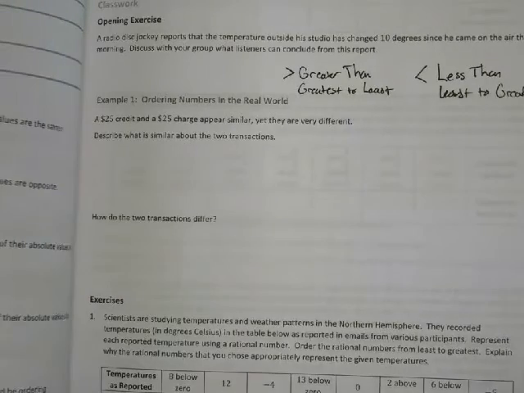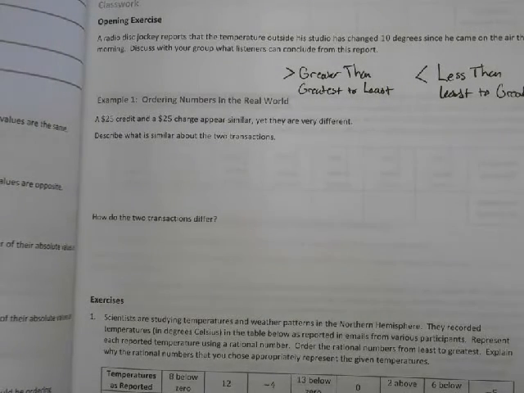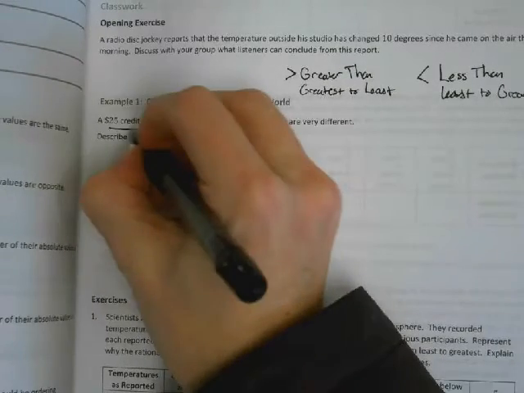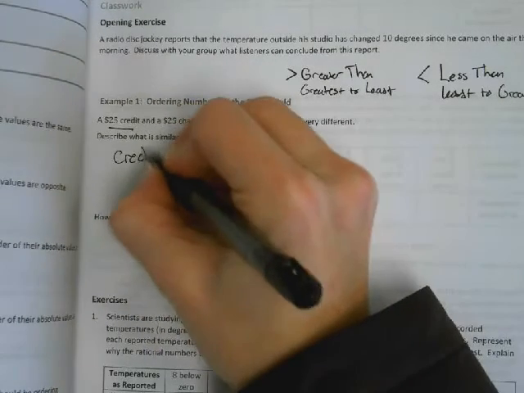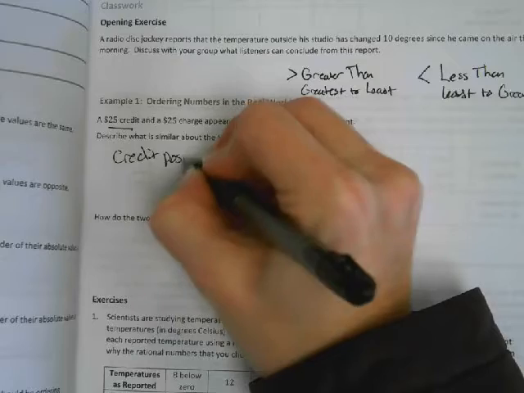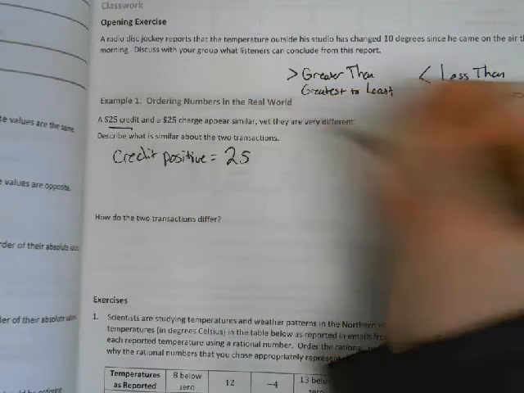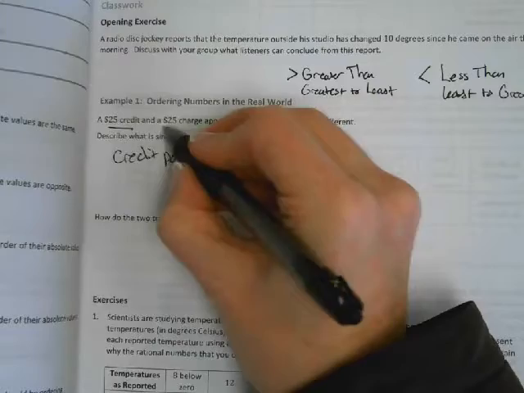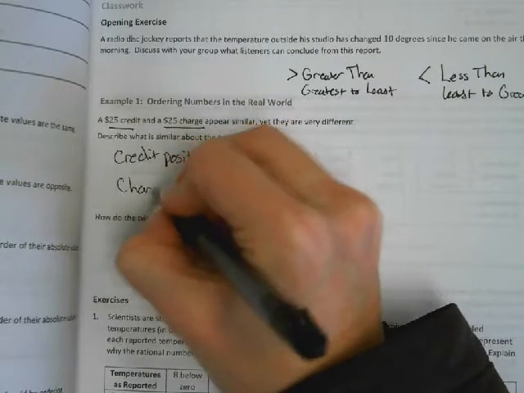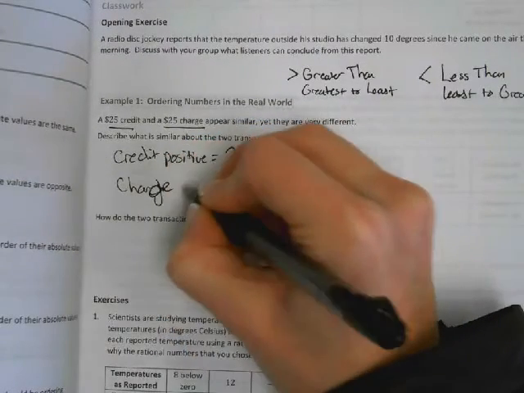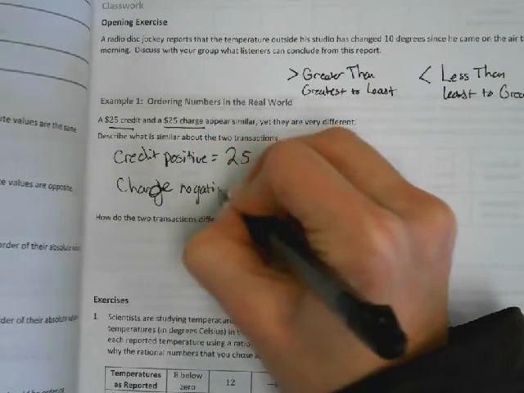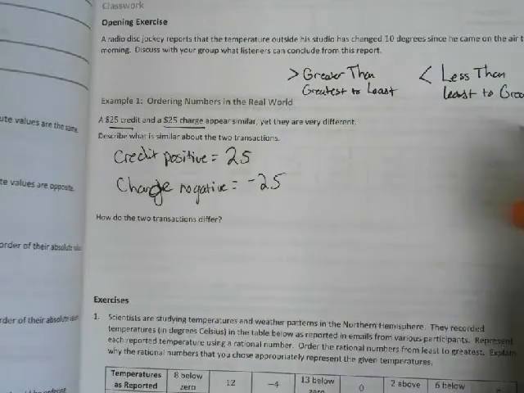All right, so our first question. A $25 credit and a $25 charge appear similar, yet they are very different. So a credit is positive, so that would be 25. And then a charge is negative, so that'd be a negative 25.